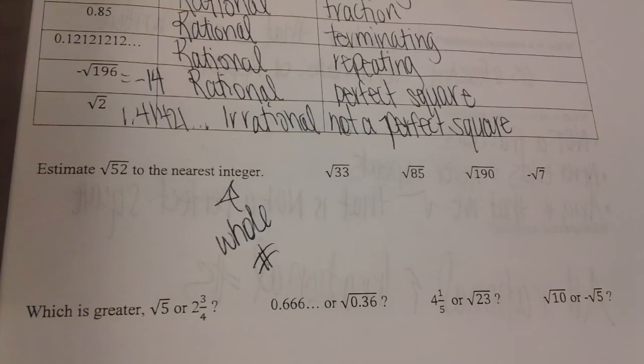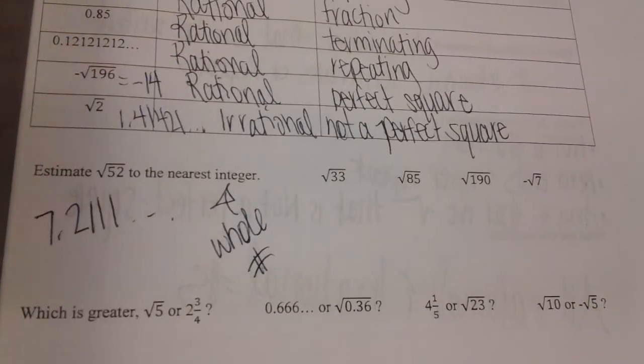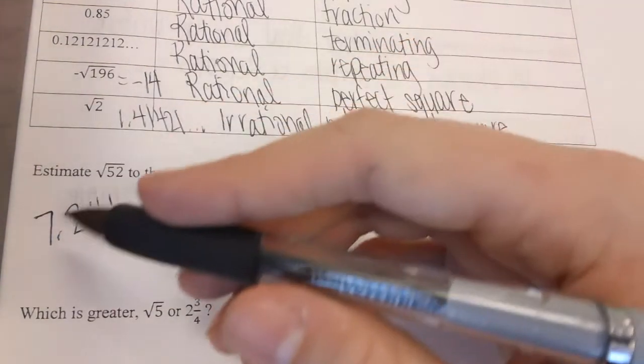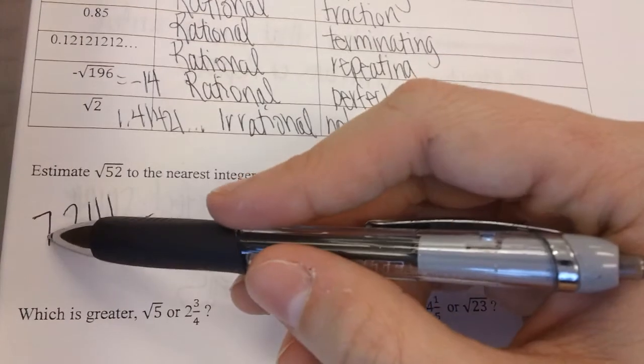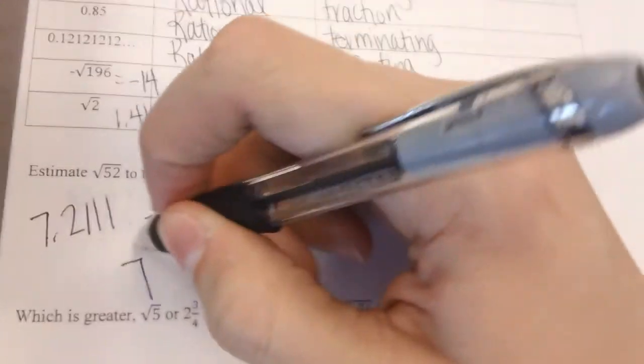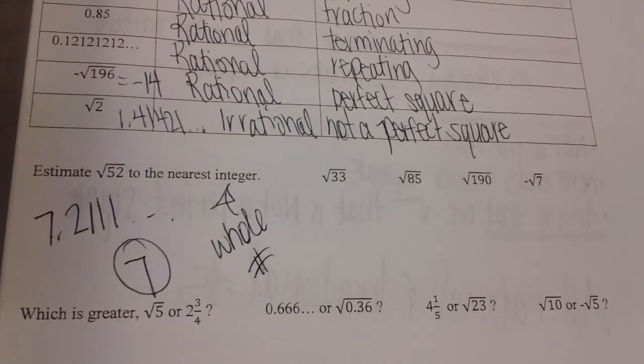So square root of 52, I type it into my calculator, and I get 7.2111, and it goes on and on. So if I round it to the nearest whole number, is it going to be 7 or 8 is what you would ask yourself, and in this case it's going to be 7.